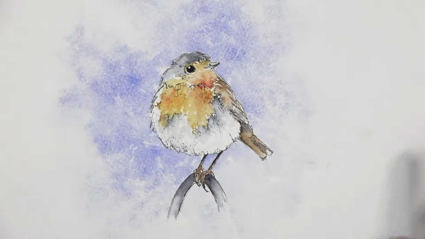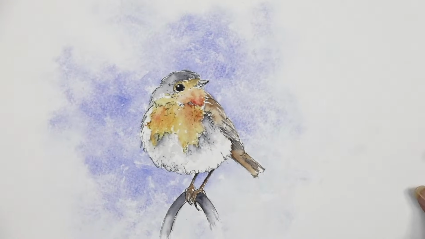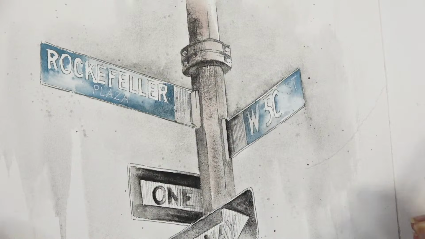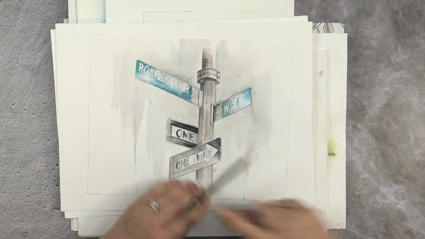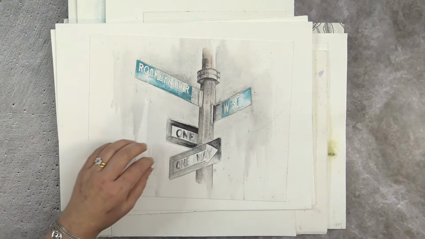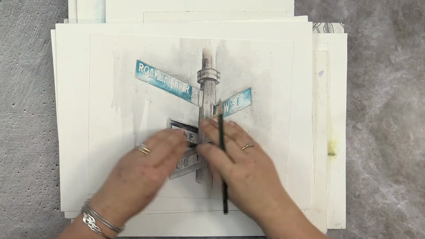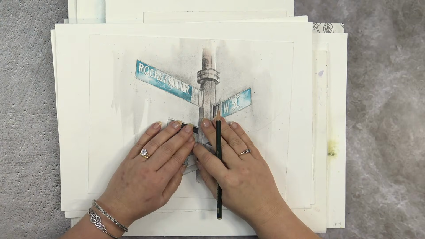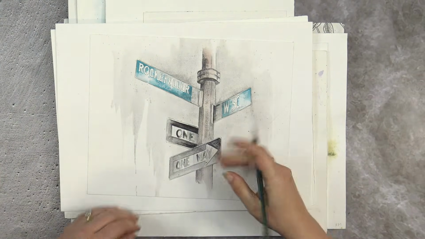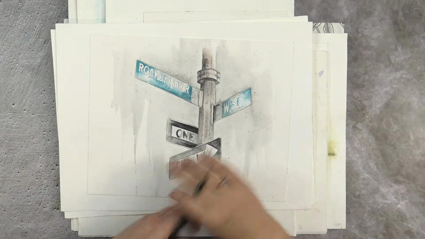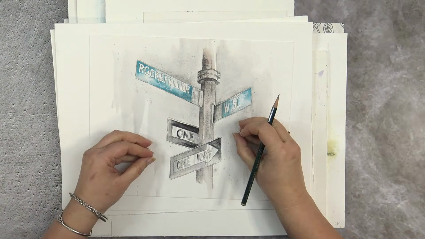So that is line. Now we can't really talk about line without talking about shape as well, because when we use a line, what it does is often describe a shape. Now, what is a shape? That's a really tough one, isn't it? A shape is kind of, how would I describe it? Like a two-dimensional thing.